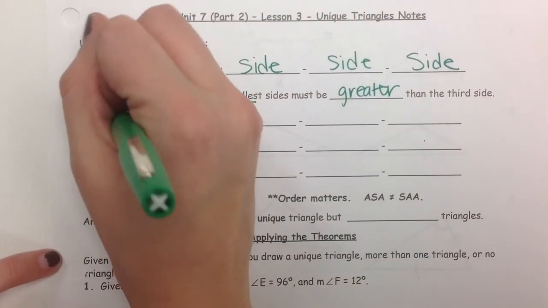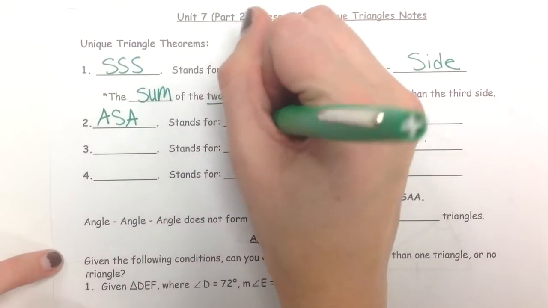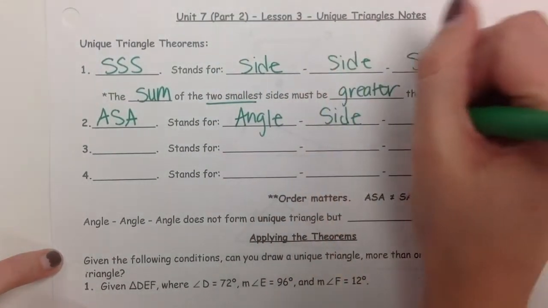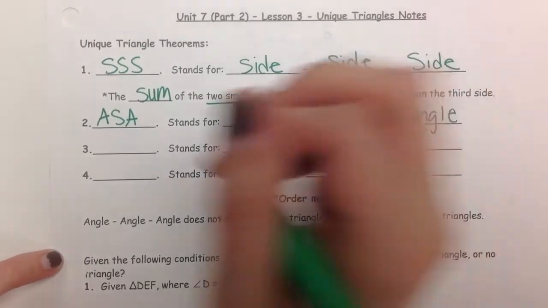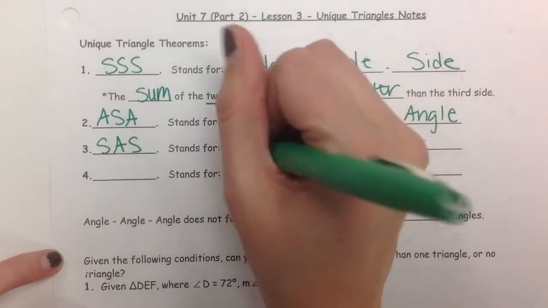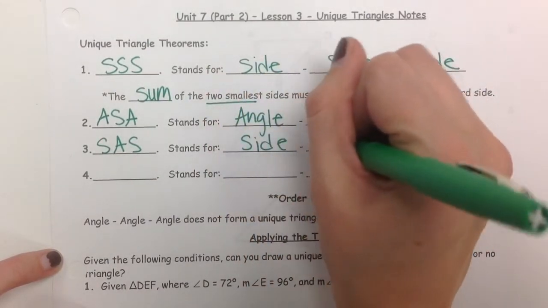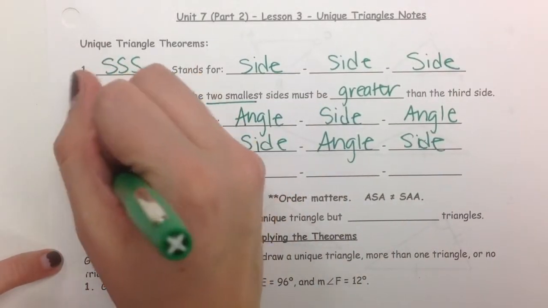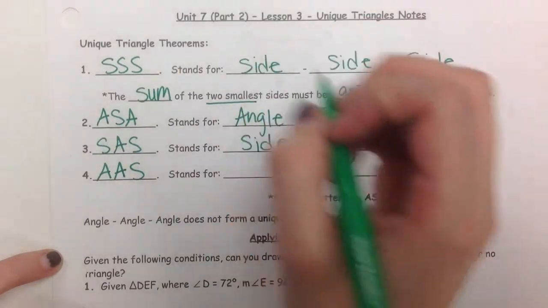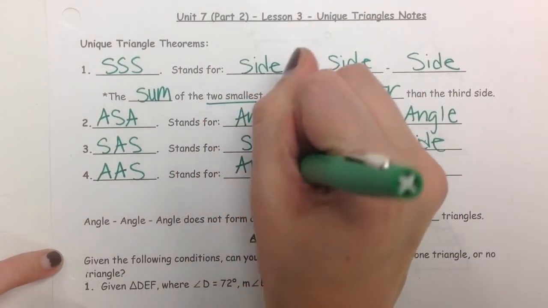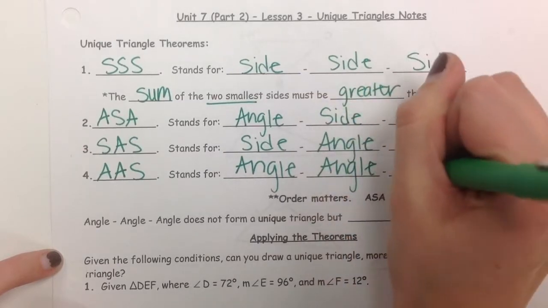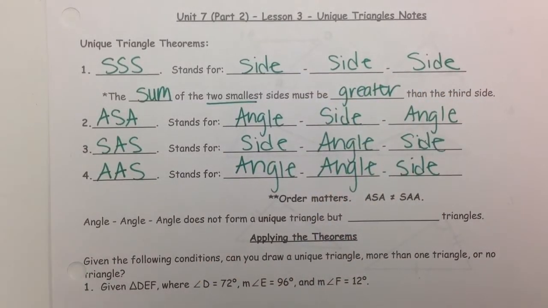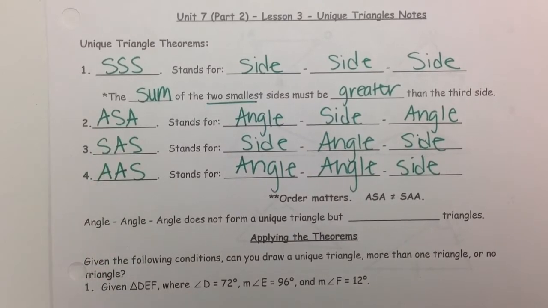We have angle, side, angle, ASA, that stands for angle, side, angle. We have side, angle, side, SAS. And we have angle, angle, side, AAS. And remember, the order matters, right? If we flip this around, that'd be something we shouldn't be writing on the paper. So that's how I remember that order matters. This means a side, then an angle, then a side.